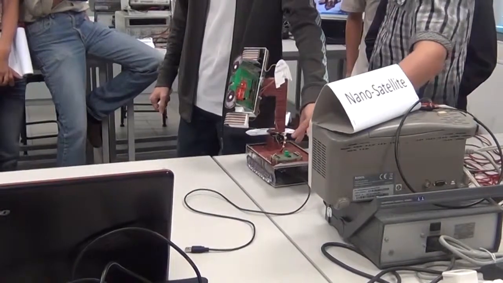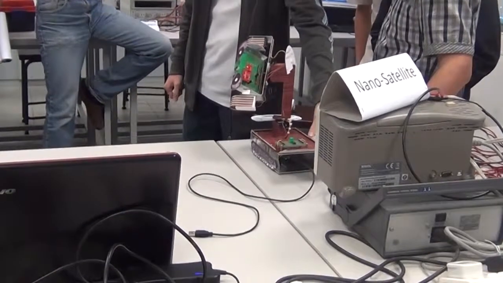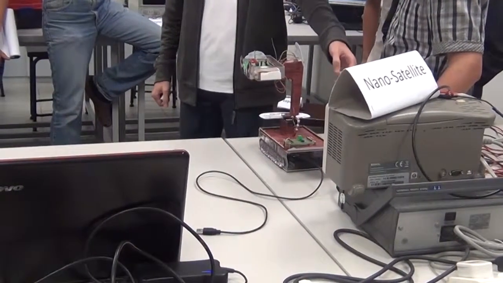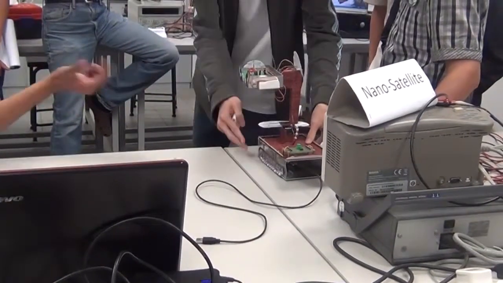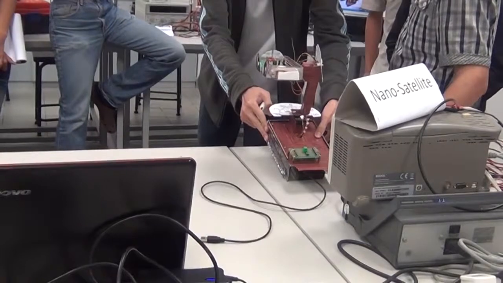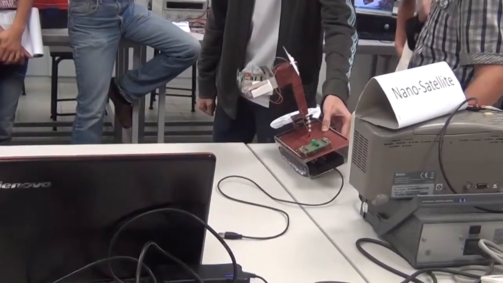Will it still point towards Australia? Is it automatic? Why is it not looking this way? It was turning that way. Oh yeah, we set the angle like that.